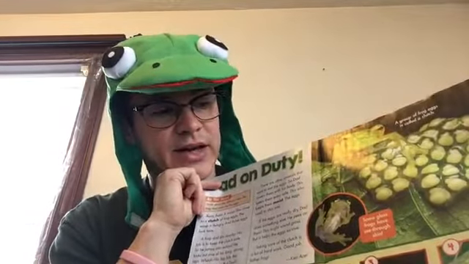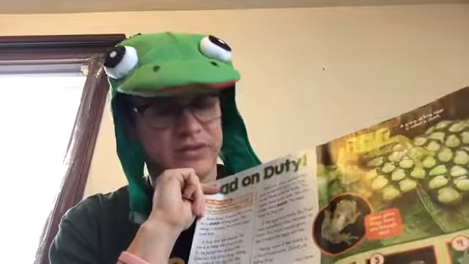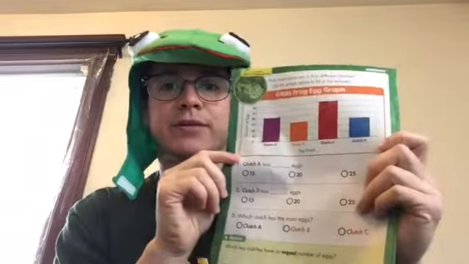Now, when it comes to text features, we've already listed a few when we were thinking about the genre. So we know that we saw photographs, we see headings on the inside, we see labels and captions and diagrams, we see bolded words, and on the back there's a chart. So those are all text features that you should have written down for that question, what text features do you see in the article?